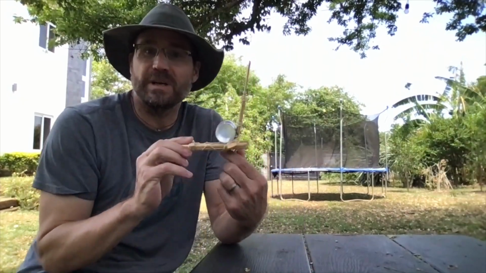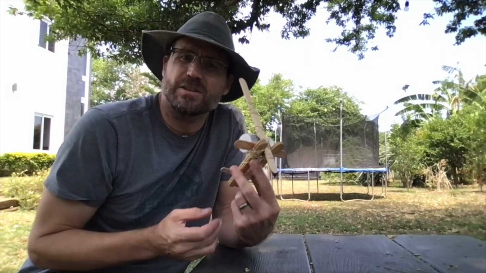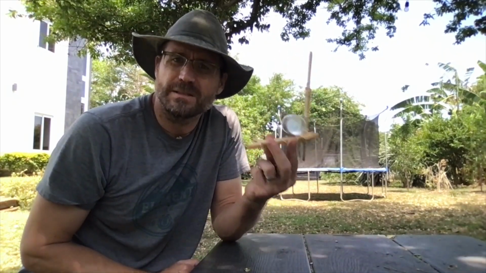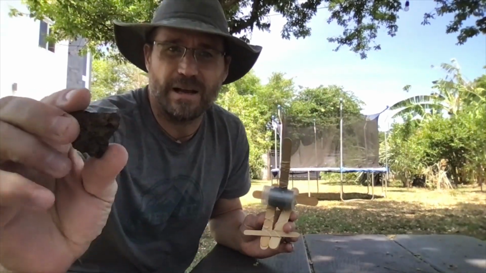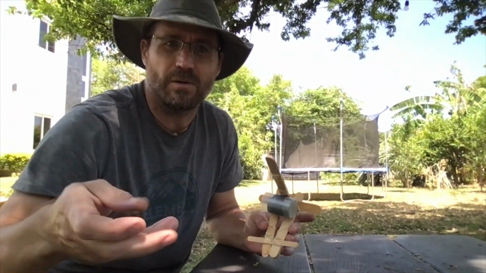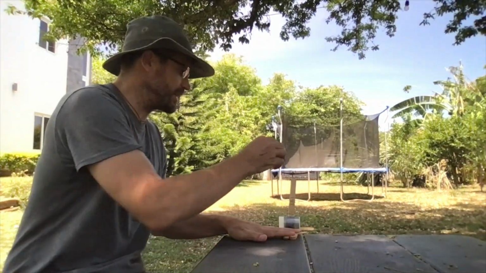All right, engineers, are you ready? I'm so excited to test out my redesign, okay? So remember, this was my redesign. It took me a really long time to get to this design in this catapult that I've created. So I went out and found a volcanic rock, not too heavy, all right? And let's test out my design. I can hold it down to the table like this.